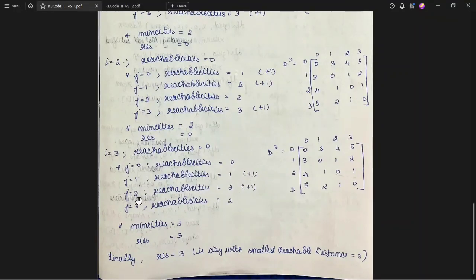Similarly, when j equal to 2, the value is 1, which is less than the distance threshold, so we will add plus 1 to the reachable cities. And for j equal to 3 and i equal to 3, it is a diagonal cell as discussed earlier, so we won't add any value to the reachable cities. Now again the condition is checked whether the reachable cities value is less than or equal to the minimum cities.